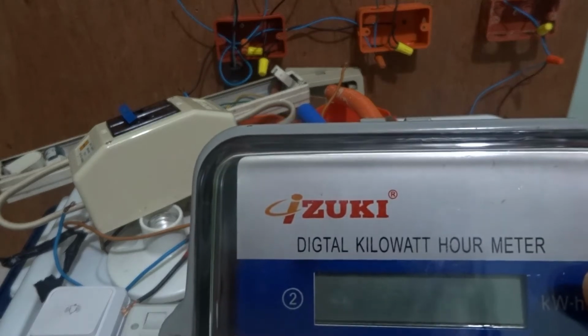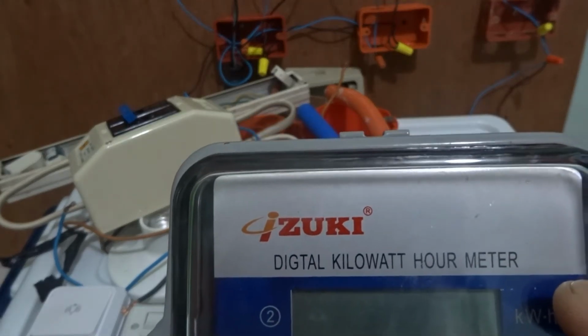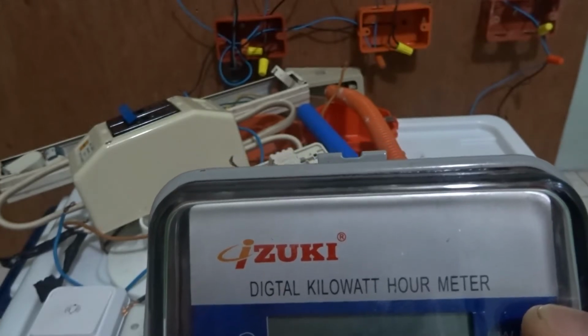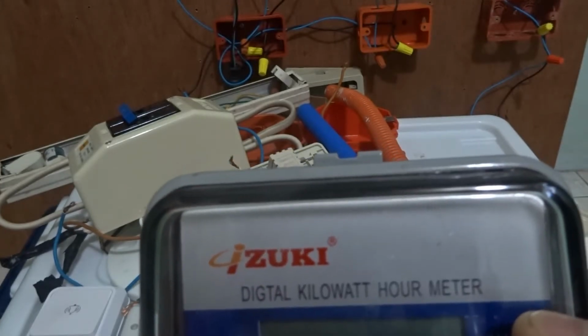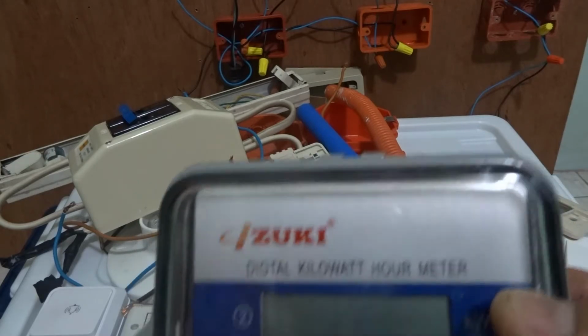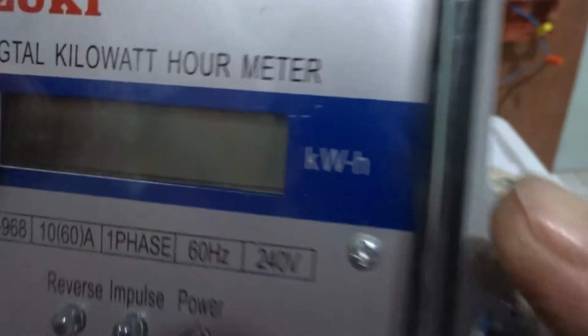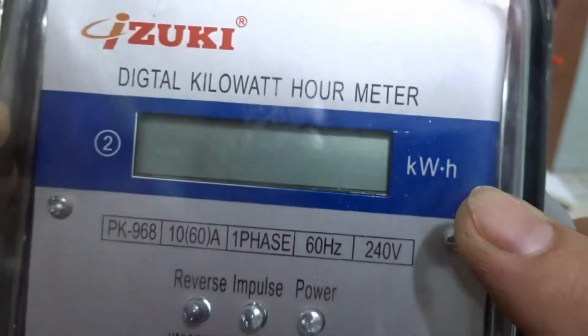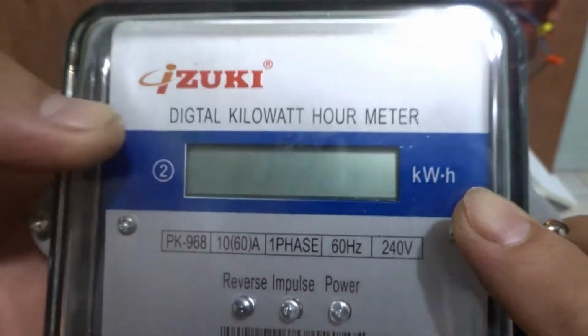Electric utilities use electric meters installed at customers' premises for billing and monitoring purposes. They are typically calibrated in billing units, the most common one being the kilowatt hour. This one is the kilowatt hour that you pay every month, how much you consume.